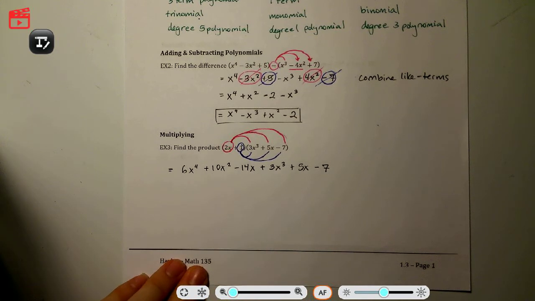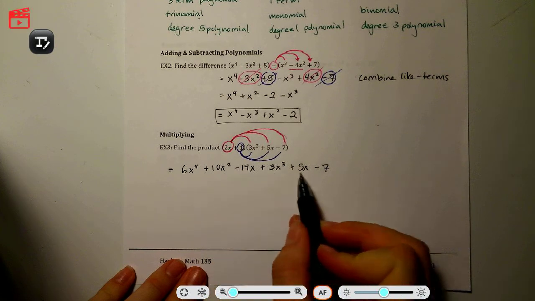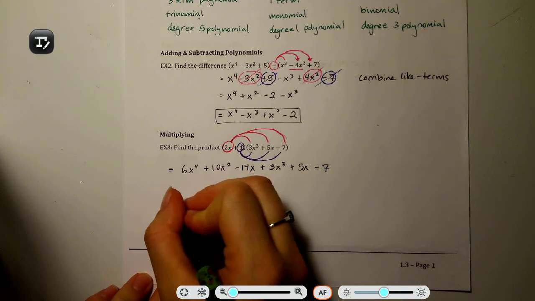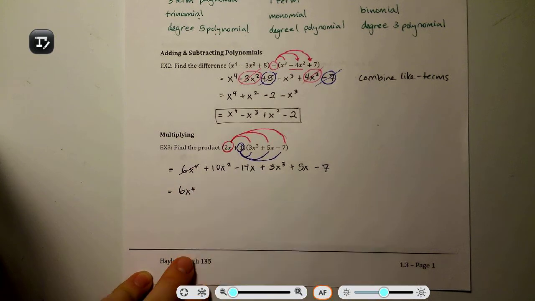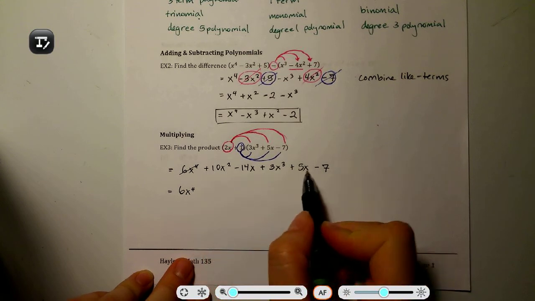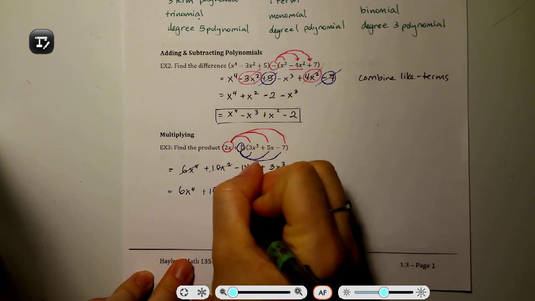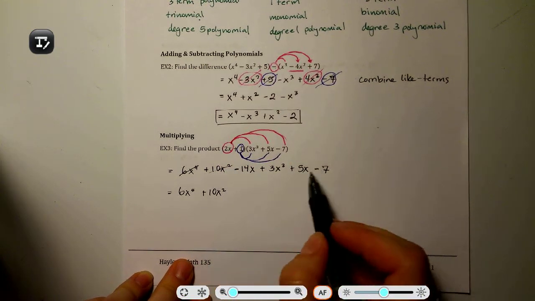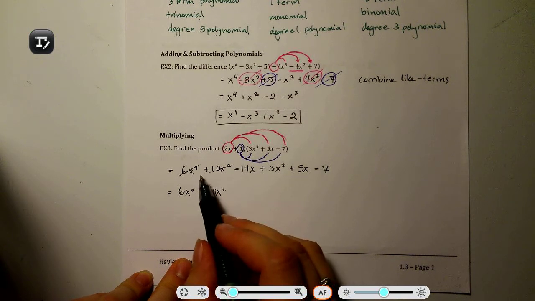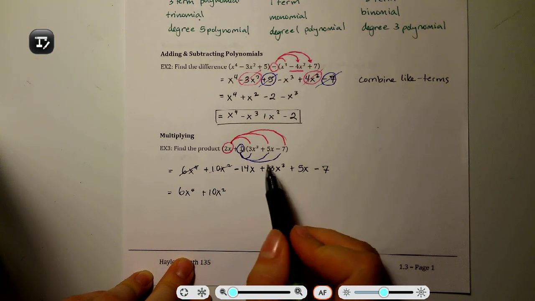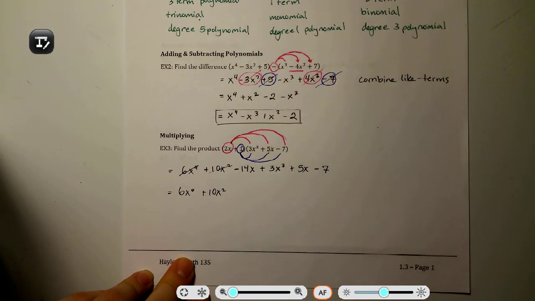Okay, so lastly, same thing. Let's combine like terms. Do we have any x to the 4th powers anywhere? No. So let's rewrite 6x to the 4th and nobody to combine you with. How about x squareds? Any other x squareds? Nope, that's it. So we have plus 10x squared. And I'm just lightly crossing this out so I can keep track of which ones I've added. You don't need to cross them out if you can keep track without forgetting which ones you've added, but I find it's a nice, helpful way to not accidentally re-add numbers.